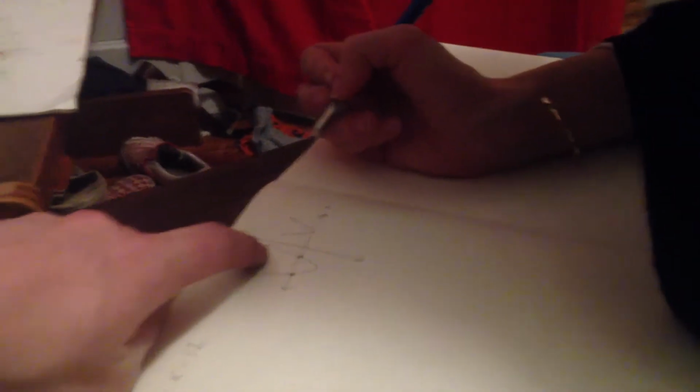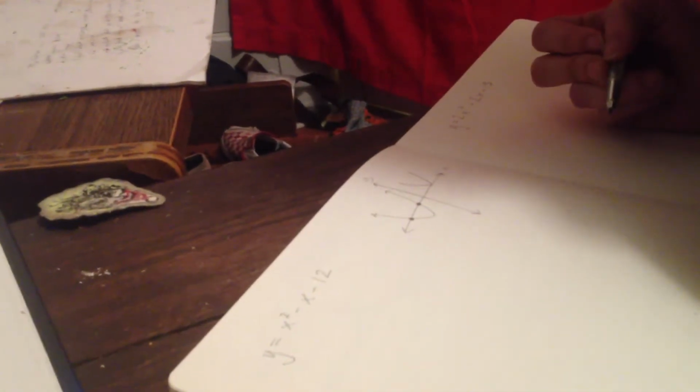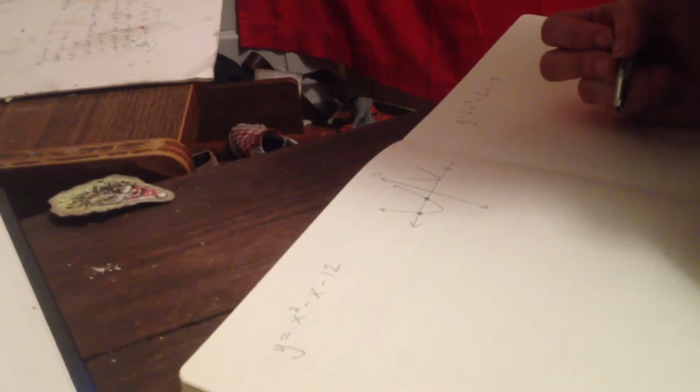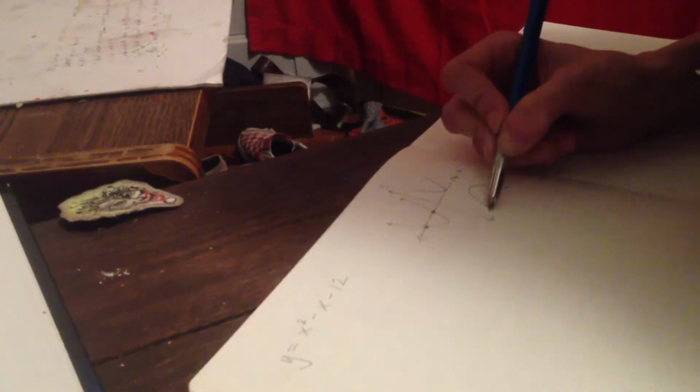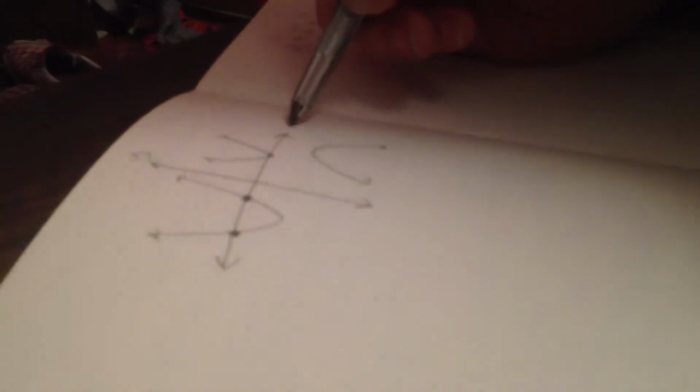I'm trying to figure out where it hits this. That's why I marked these 2 points. And then you can have no solutions. They can be upside down too. I just drew 3 examples of parabolas. Your solutions again are where it hits the x-axis.